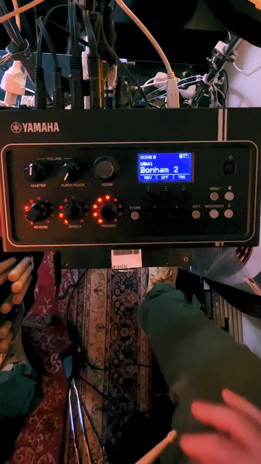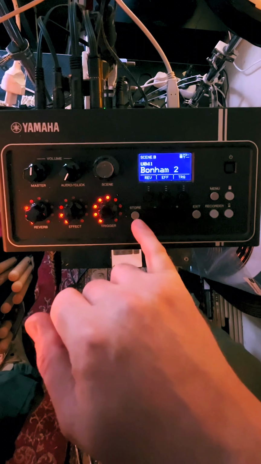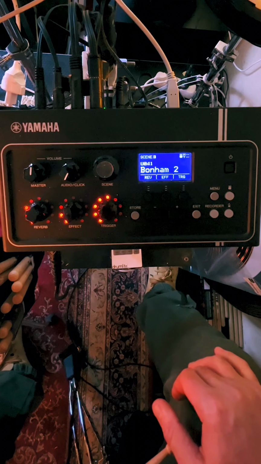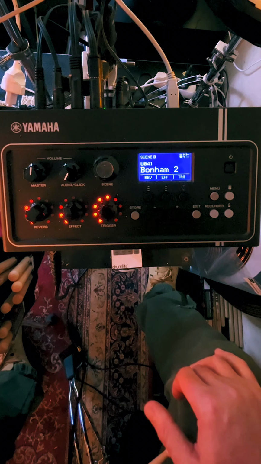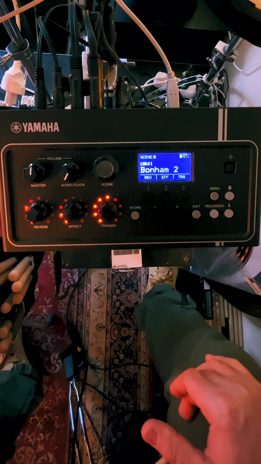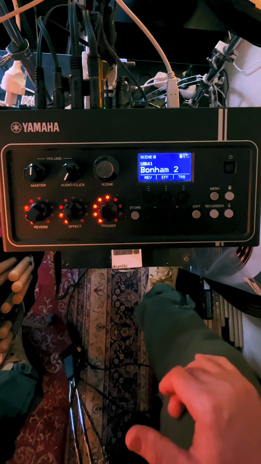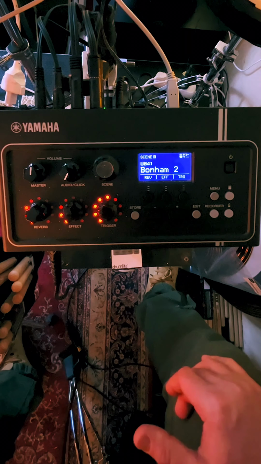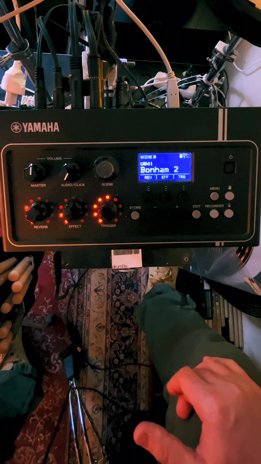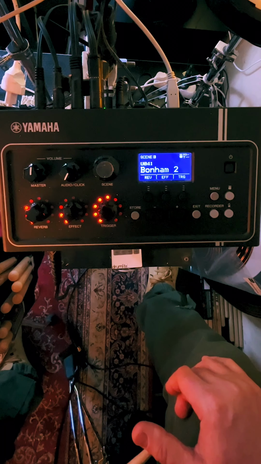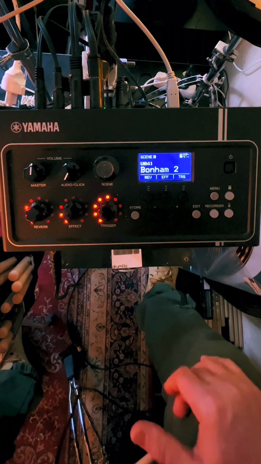And once you've done all that, you once again press store, and it will be saved as a new preset, and you have a unique sound that's totally made for your kit. Hope that helps, and have a good day!